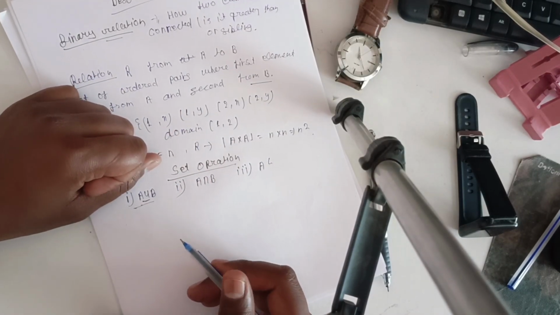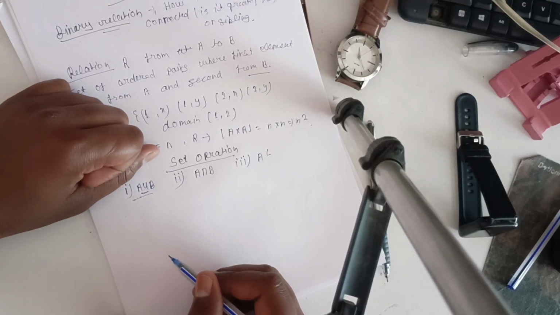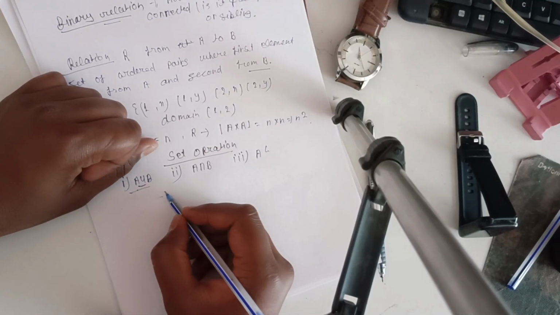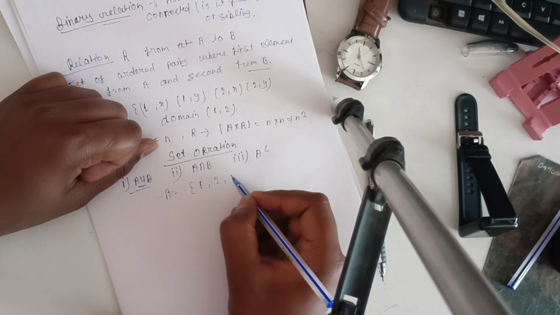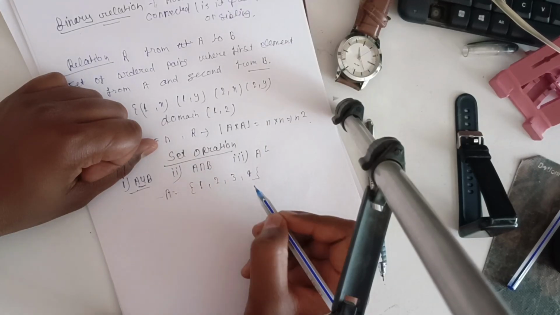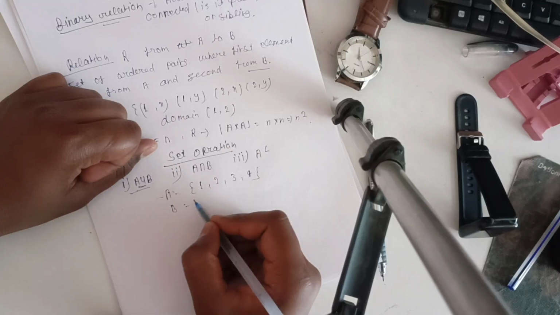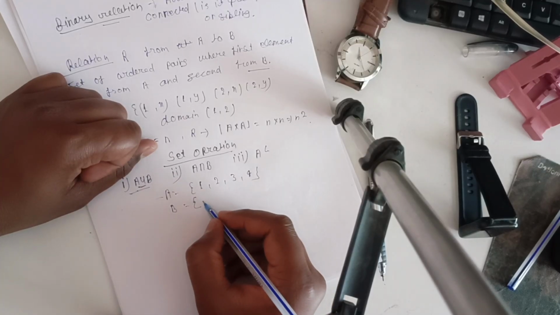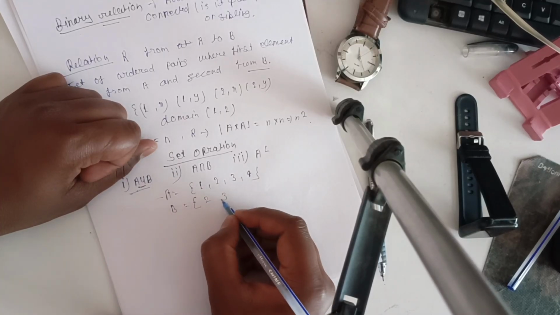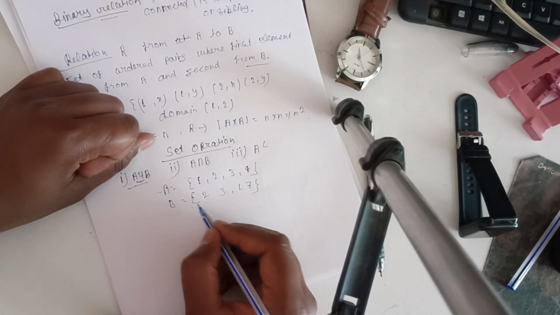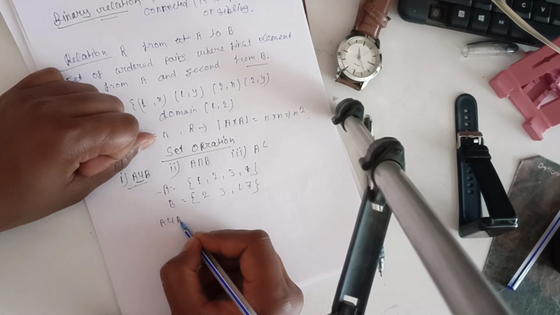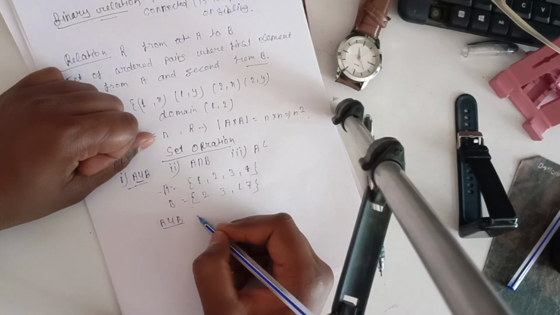So, for example, A is equal to {1, 2, 3, 4} and B is equal to {2, 3, 1, 7}. So here A union B, I'm not going to write it all, it is too lengthy.